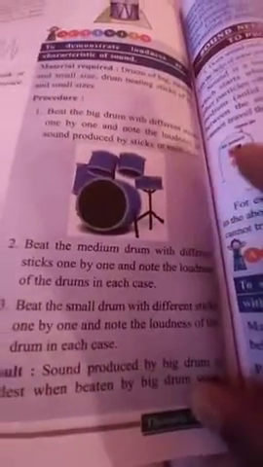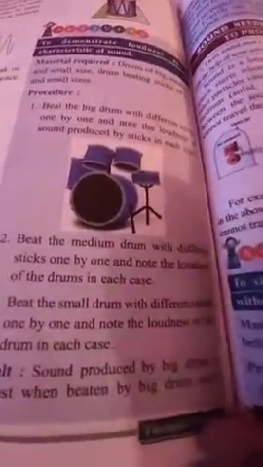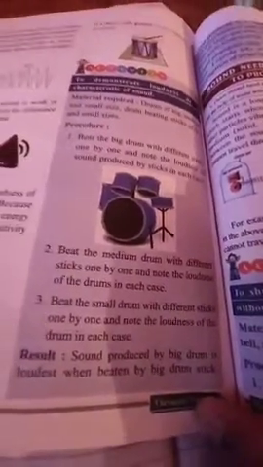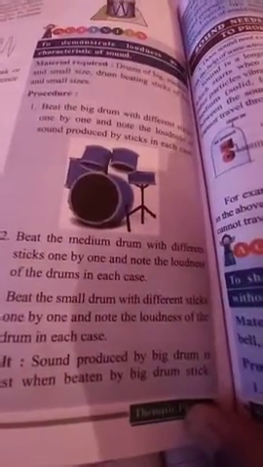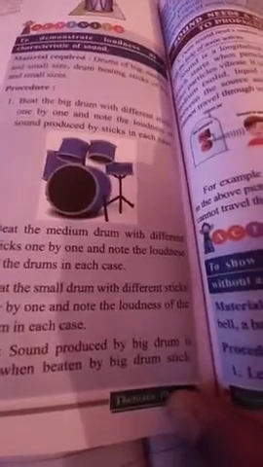Result: you will find that the sound produced by a big drum is loudest when beaten by a big drum stick.